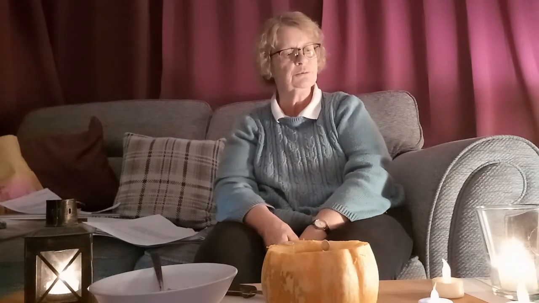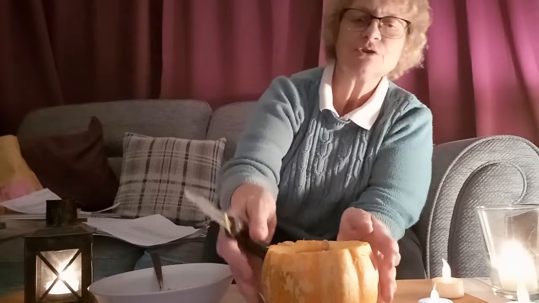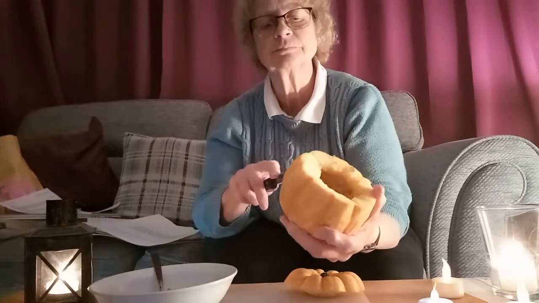And the prayer is, remove the things in my life, dear Lord, that don't please you. Forgive the wrong things I do and help me to forgive others too. Next, we'll cut out 2 eyes.